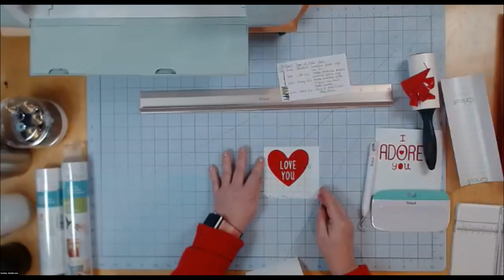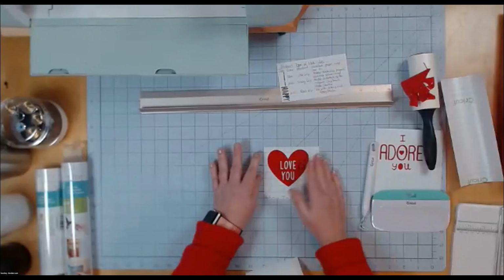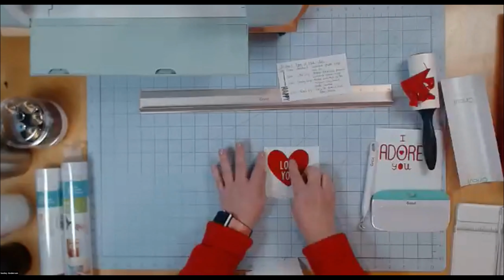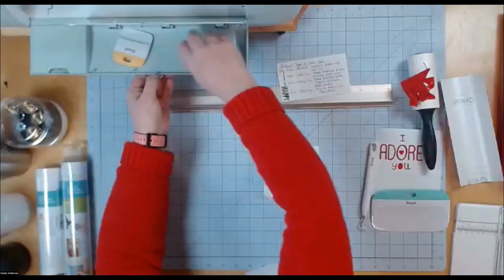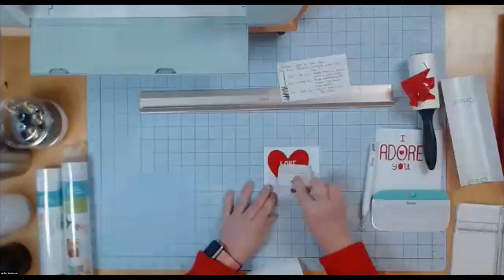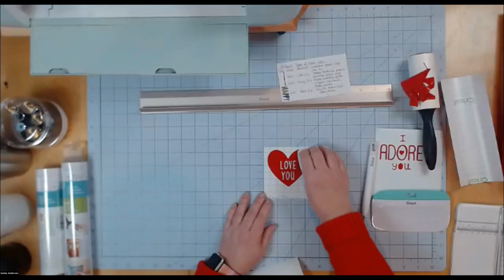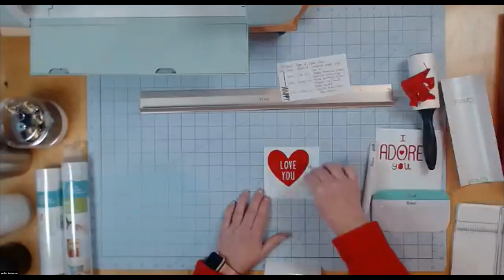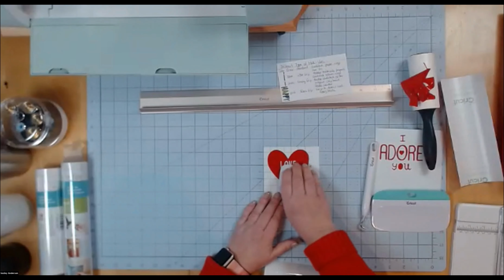It also helps me lay my transfer tape smooth because I'm not working with four corners of it. I just have one corner I'm working with. And then I use my wedge here and we smooth it all down and get everything nice and smooth on your transfer tape. This helps reduce bubbles when you go to transfer it onto your item.